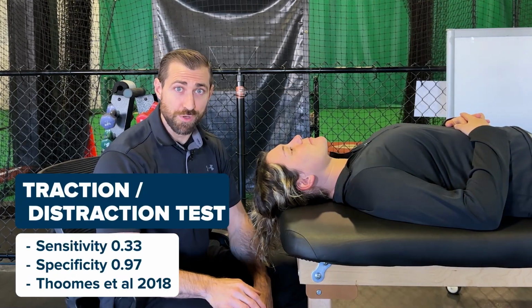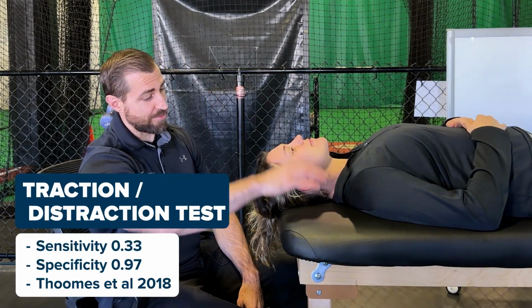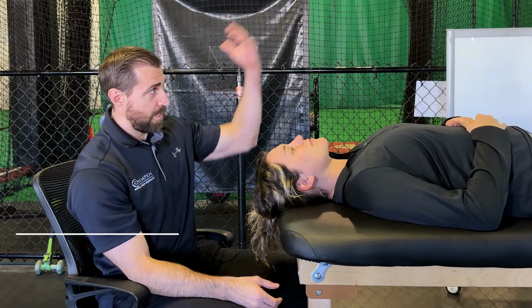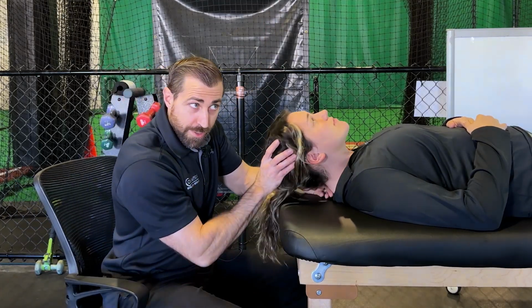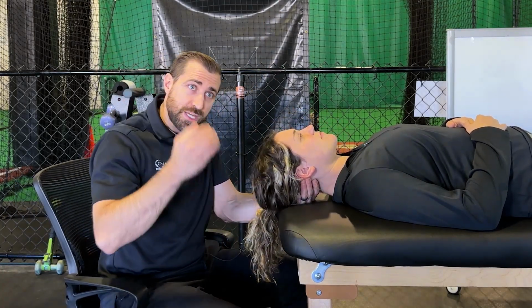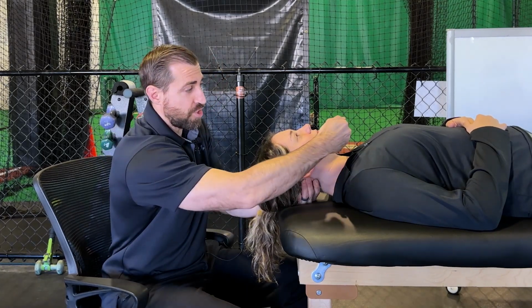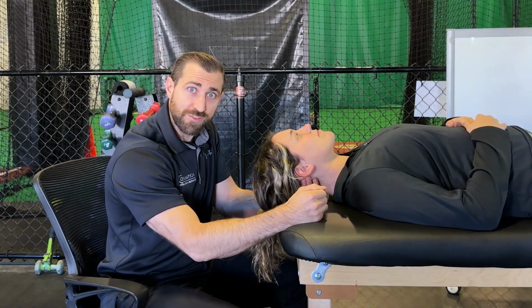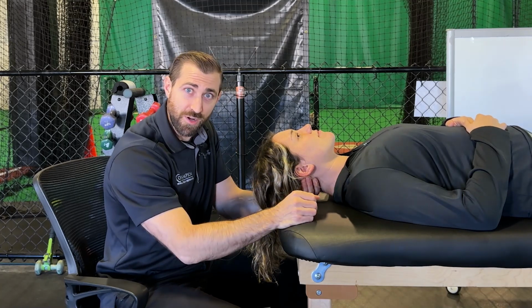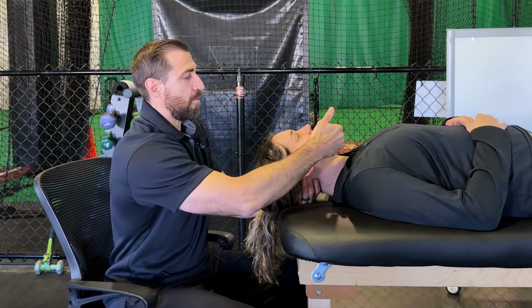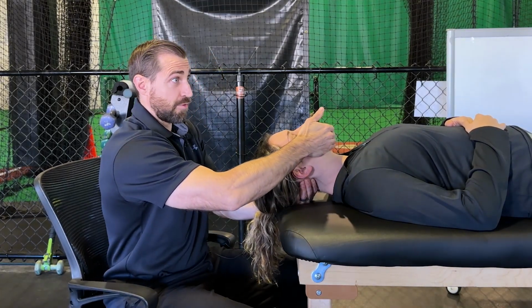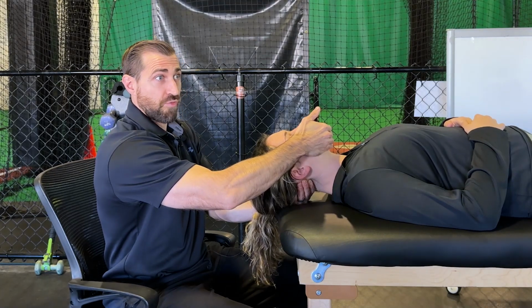Cervical traction or distraction test. So I have your patient lay on their back, head towards the practitioner. I'm going to take my left side hand, go underneath of the head, just like so. I'm going to take my right side hand and go underneath of the chin. So you have to make sure your patient knows you're about to do this, and you want to make sure they're not going to bite their tongue off, right? So from here, I'm going to apply about 10 to 15 kilograms of force towards me, distracting the head.